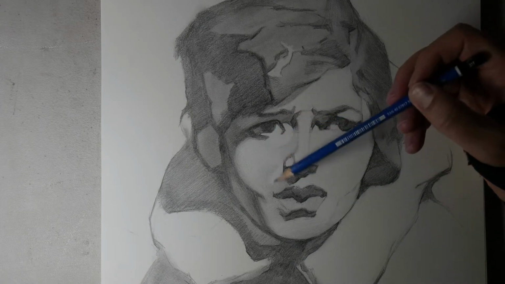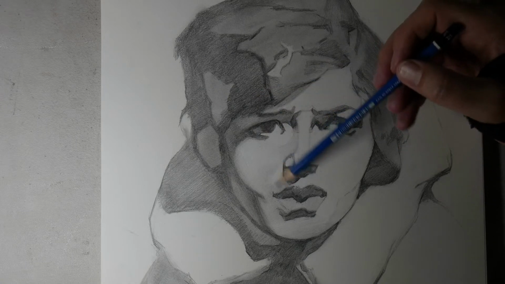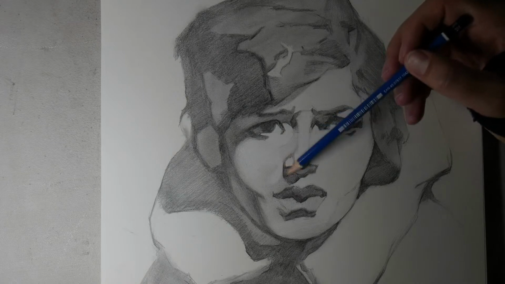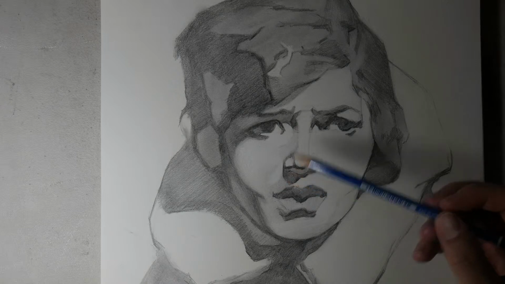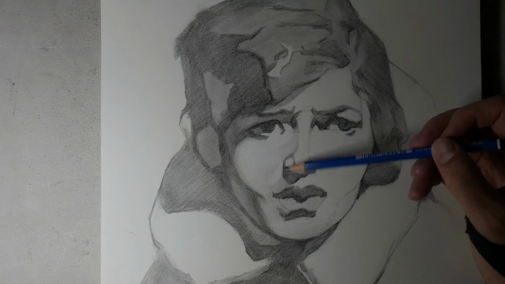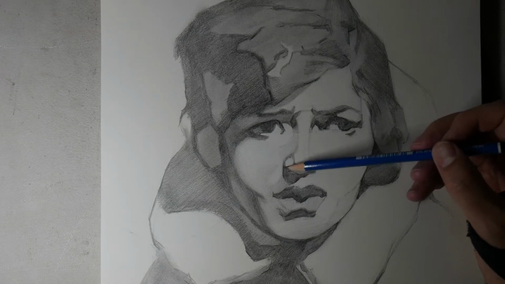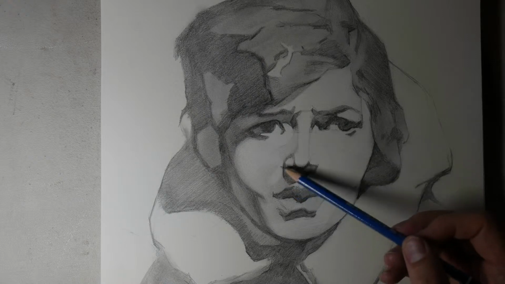I want to tone down this light shape. That's still the white of the paper, so knock that down. It's going to have to be pretty light or feel bright in the end, because that's a pretty strong highlight happening on the top of the mouth cylinder there.